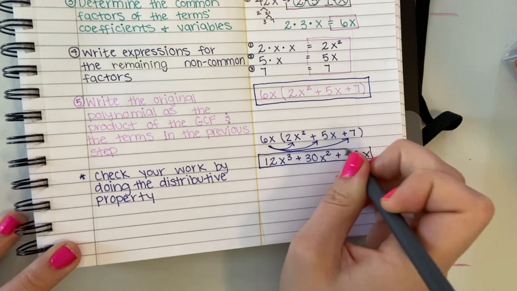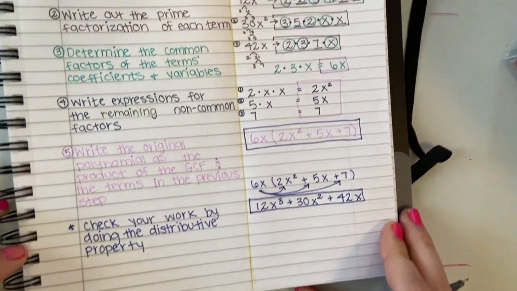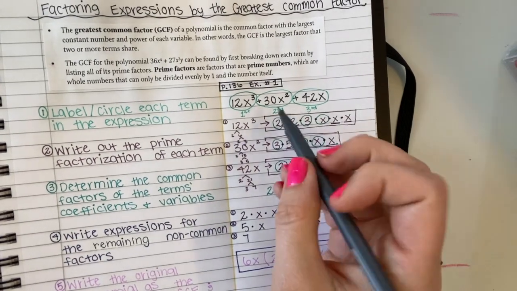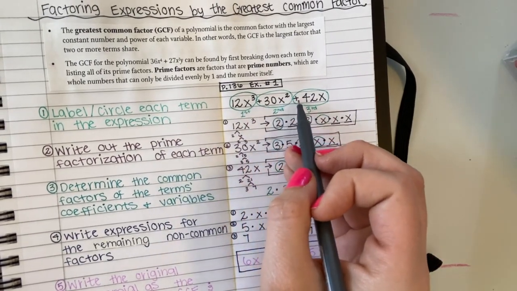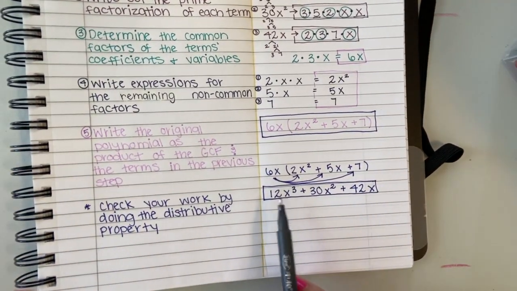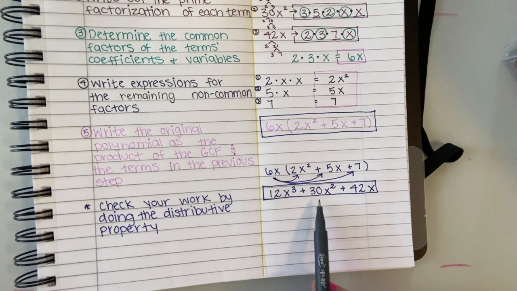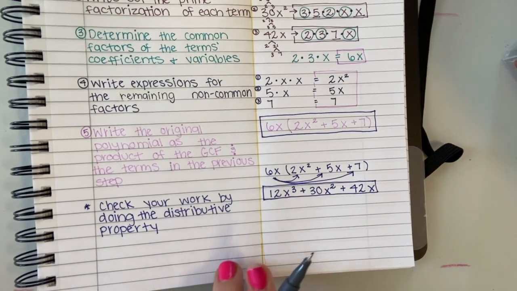And I can see that this is the same as my original problem: 12x cubed plus 30x squared plus 42x. That's what I have down here. 12x cubed plus 30x squared plus 42x. And that's it.